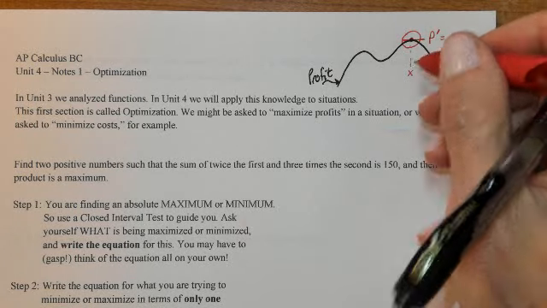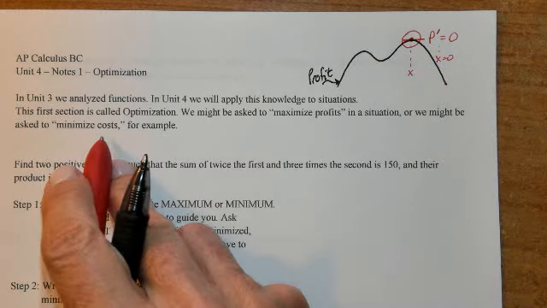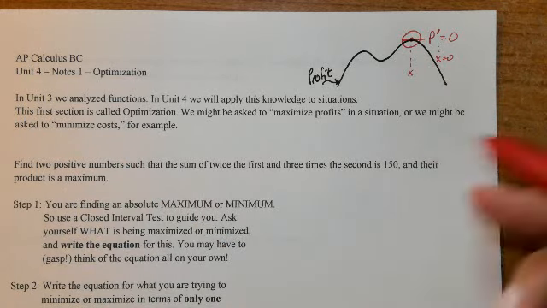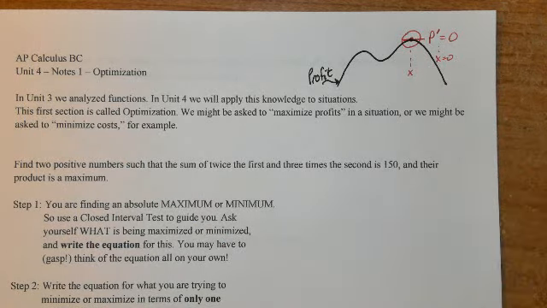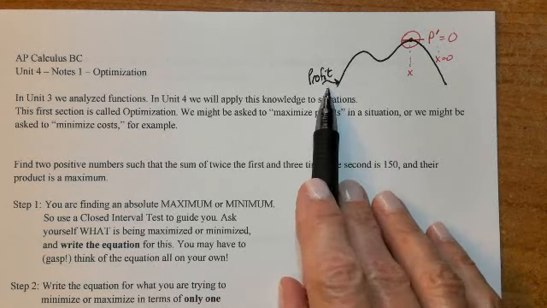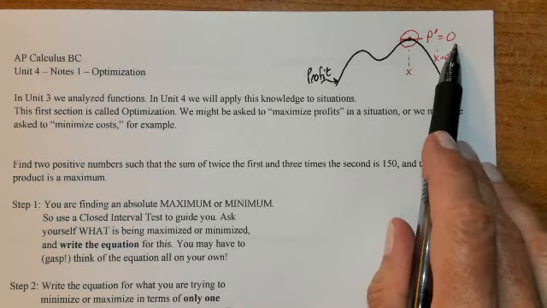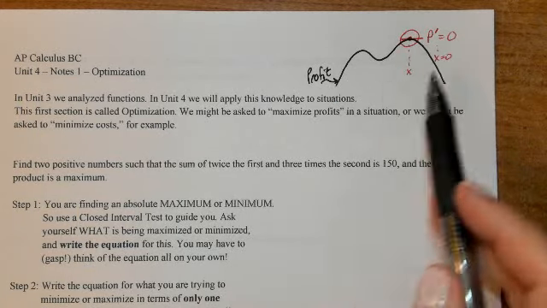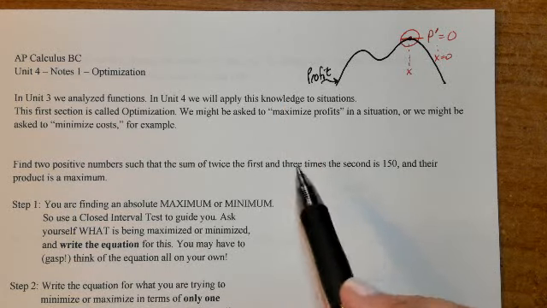You could have a similar situation describing costs, volume, area, lots of different situations that we can maximize or minimize. But that's in general going to be our process. Find the equation, take the derivative, set it equal to 0, and then answer the question that's being asked.